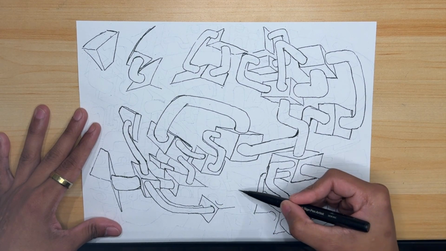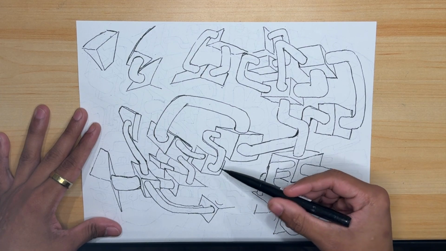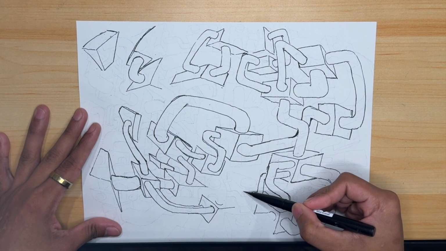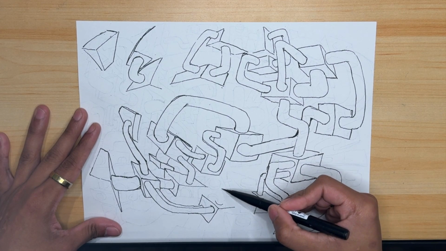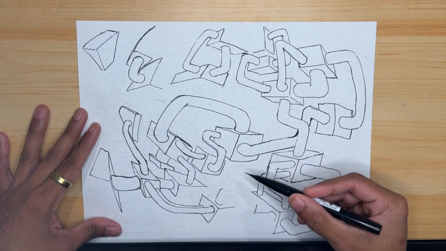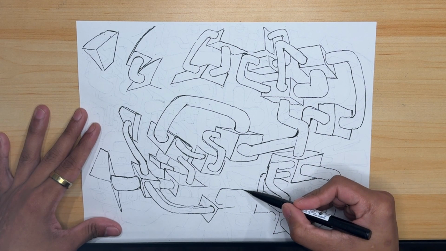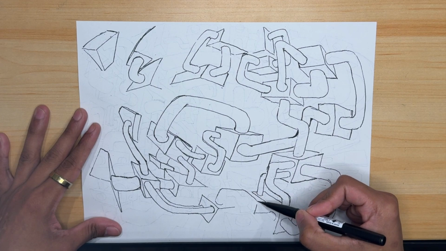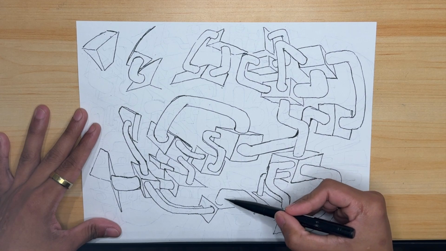So what I'm doing is I'm trying to follow the contours, right, while also respecting what's going on over here. Right, trying to keep the curves and everything in mind as well.